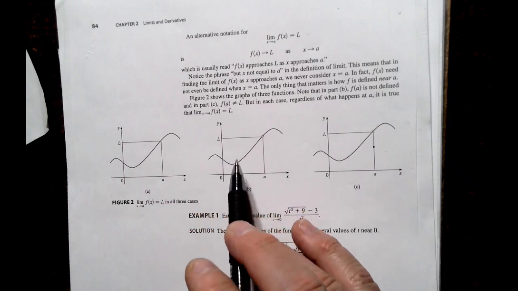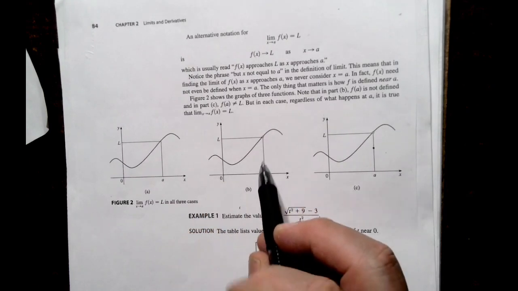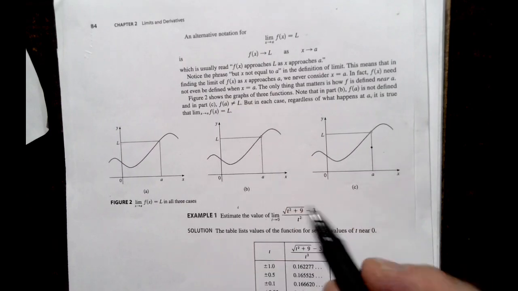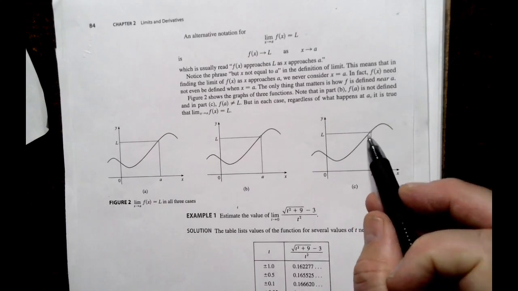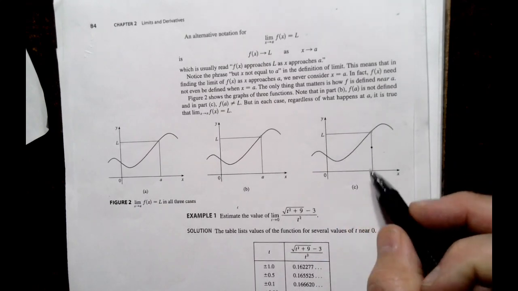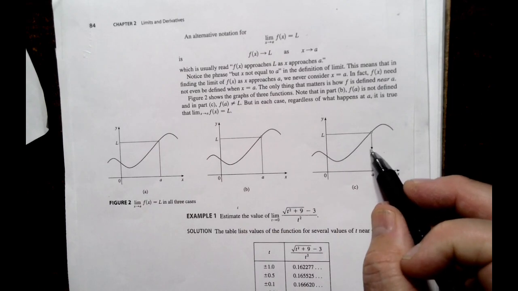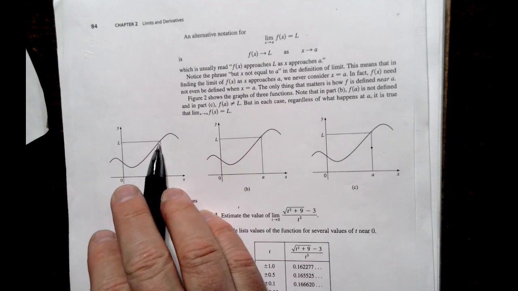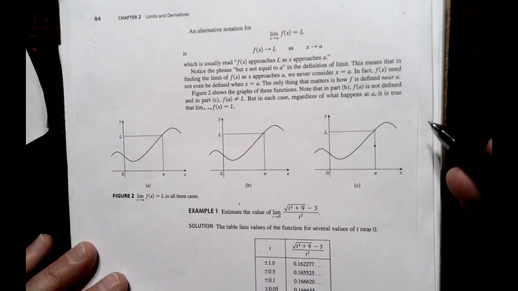Now here, you approach from the left and you approach from the right, and you approach the y value of L. But here, f of a is not defined. There's a hole there. And then here's the third case. If you approach from the left and approach from the right, you approach the y value of L. But notice a is defined, but it's not defined there. It's defined down here. So again, whether f is defined at a as L or not, it doesn't matter. All we care about is as we're approaching it from the left and the right.